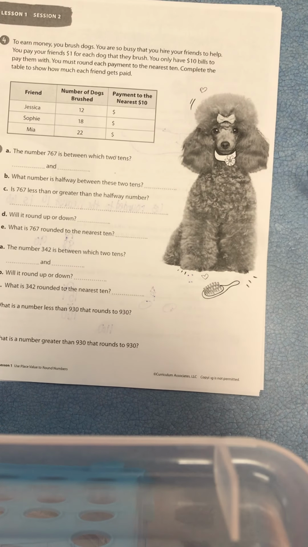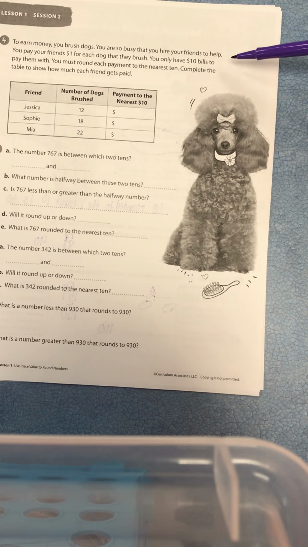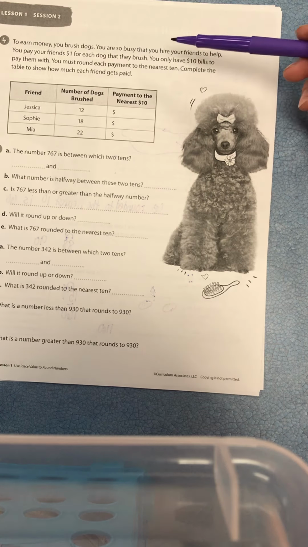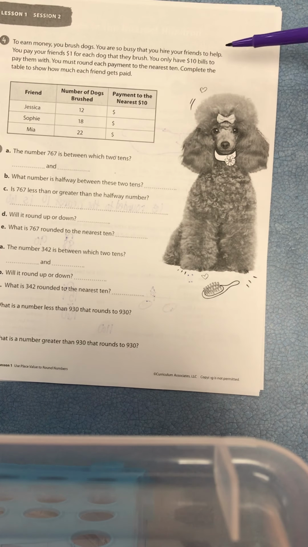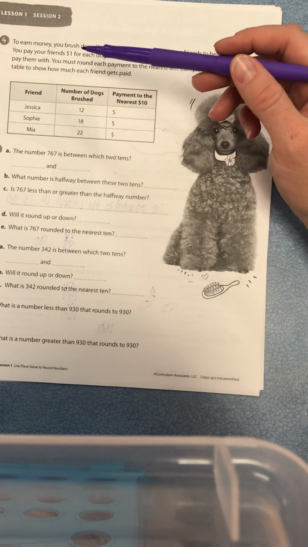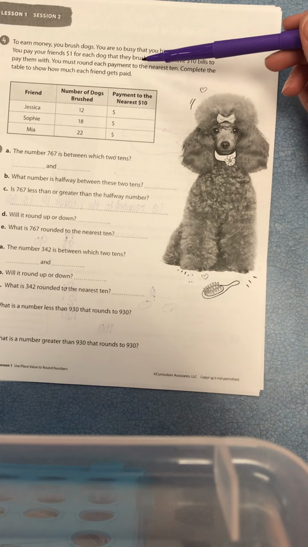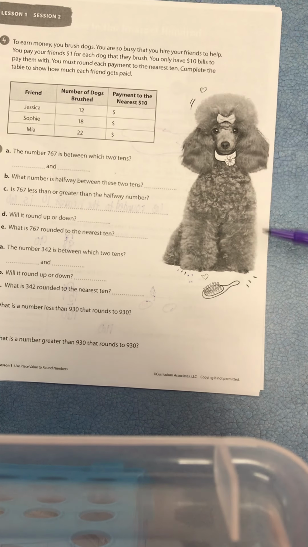To earn money, you brush dogs. You are so busy that you hire your friends to help. You pay your friends $1 for each dog that they brush. You only have 10 bills to pay them with. You must round each payment to the nearest 10. Complete the table to show how much each friend gets paid.